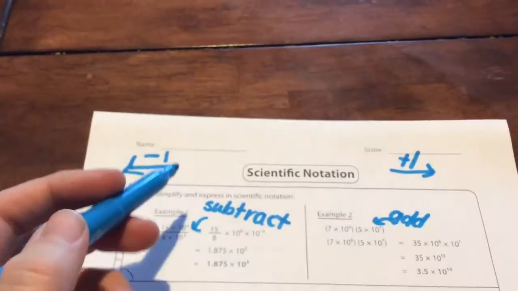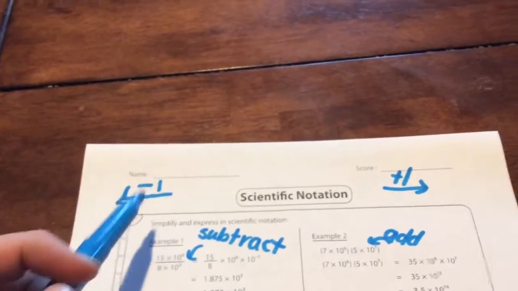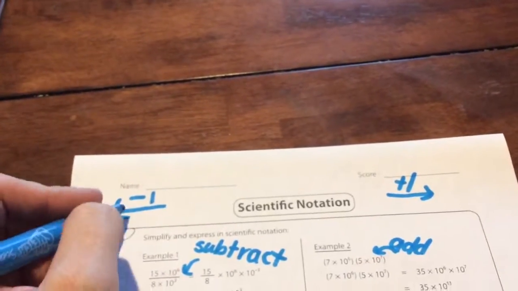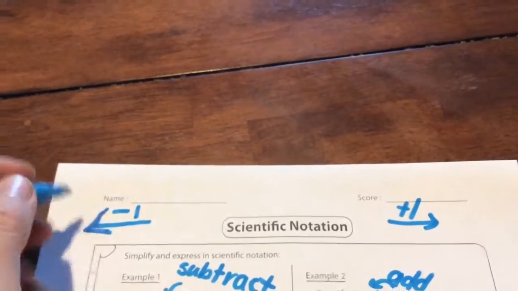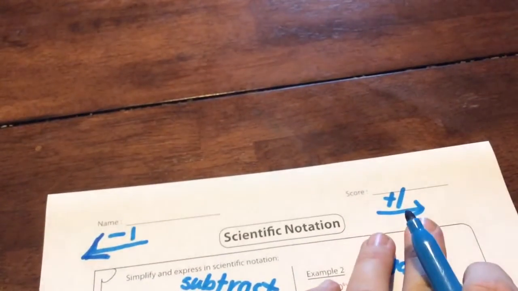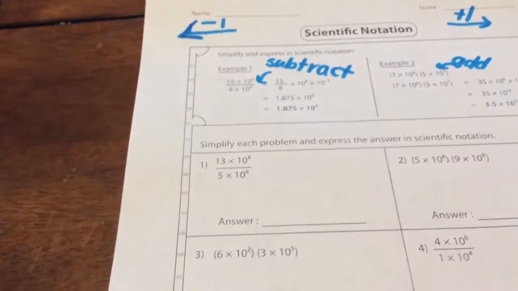Also, we need to know the rules when we move the decimal points in scientific notation. If we move the decimal point this way, we're going to subtract 1 off of the exponent. And if we move it to the right, we're going to add 1 to the exponent, and you'll see what I mean by that at the end.